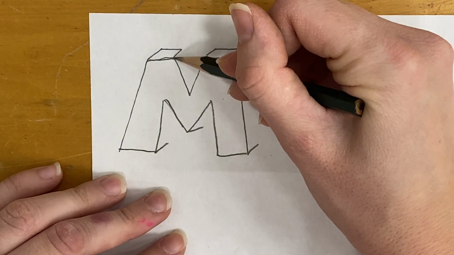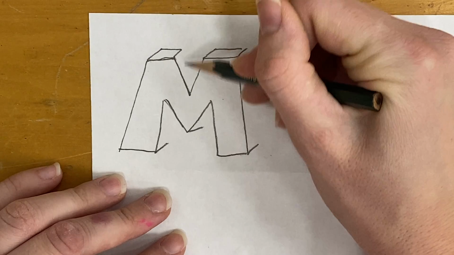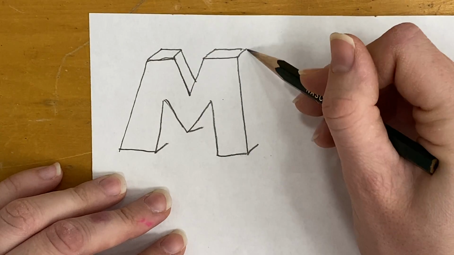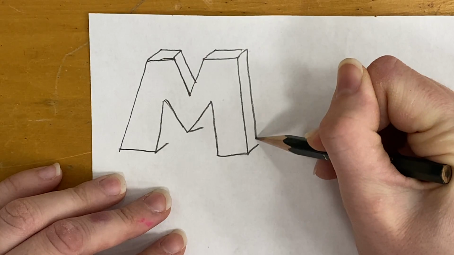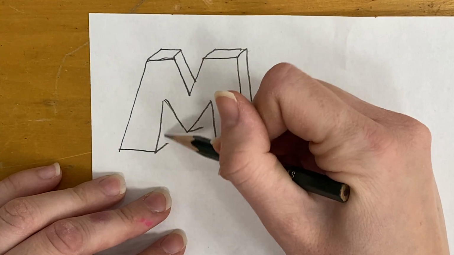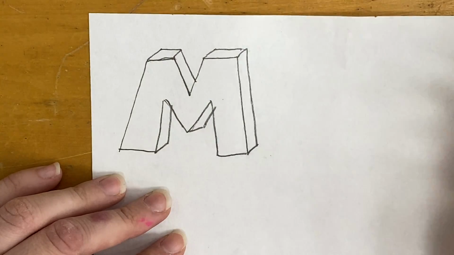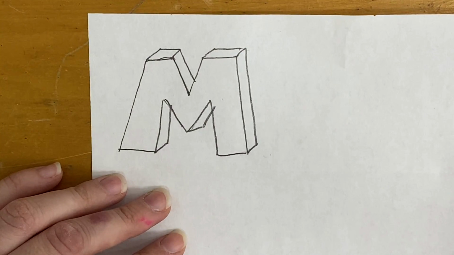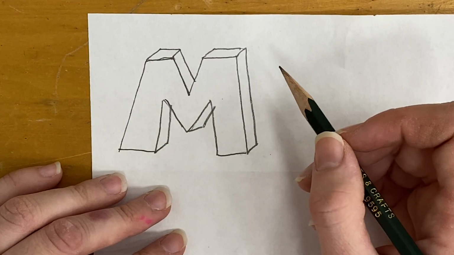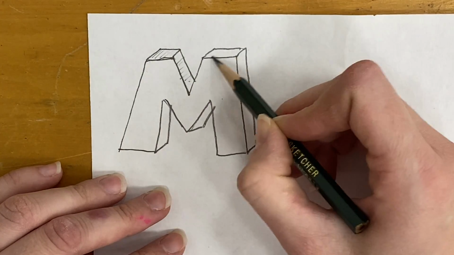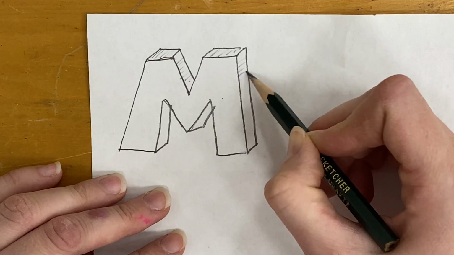This line is an angle this way, so this one is just going to follow it. This is a vertical line, so this is going to be a vertical line. Same idea we just did. And this is a vertical line, so this is a vertical line, and then this is just going to follow this angle line back. So that makes it look 3D. When I go for my final, you don't have to do it right now, but we're going to add shading to it, to make it look more 3D.